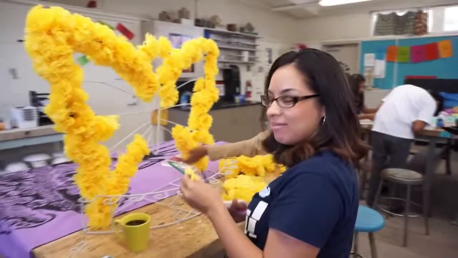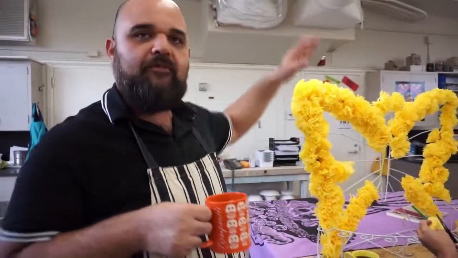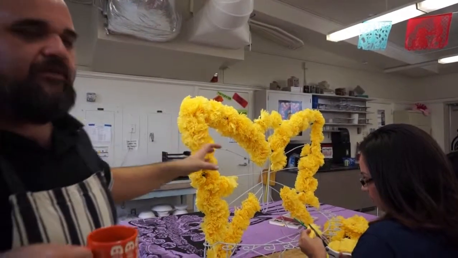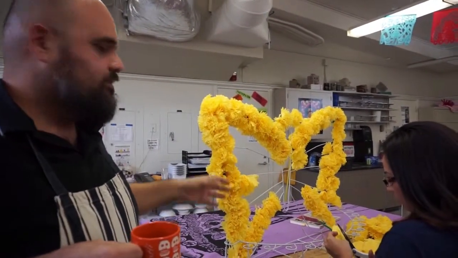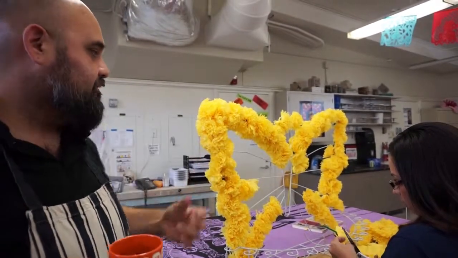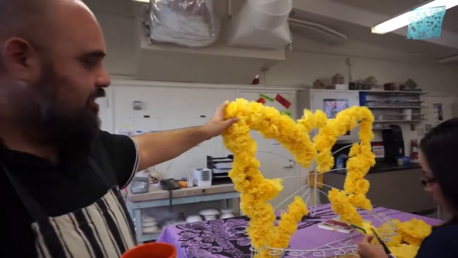So here we have Ms. Diaz, who's our fabulous Spanish teacher. Say hi to the camera here. Hi. And Ms. Diaz is working on the top portion of our altar. And we're going to do this for the monarch butterflies. And so we're using the symbols of monarch to represent life and death and the return of the souls. So this is the reason we're doing the monarch.